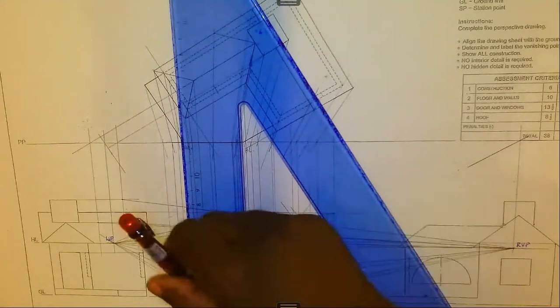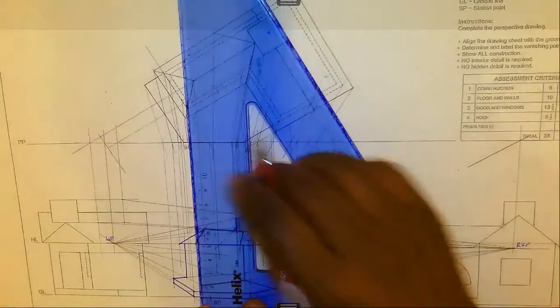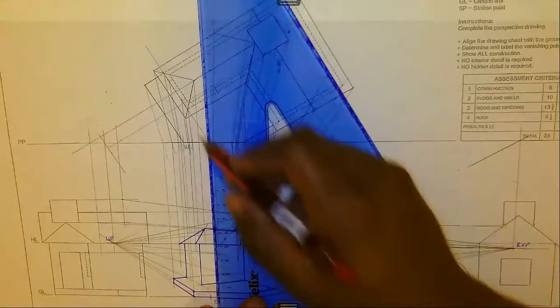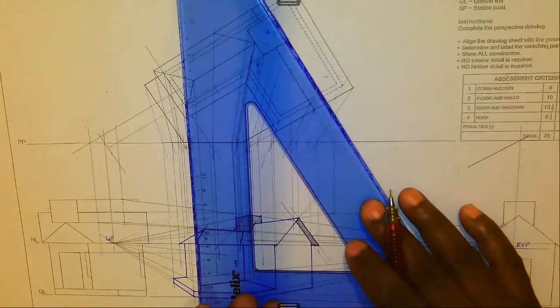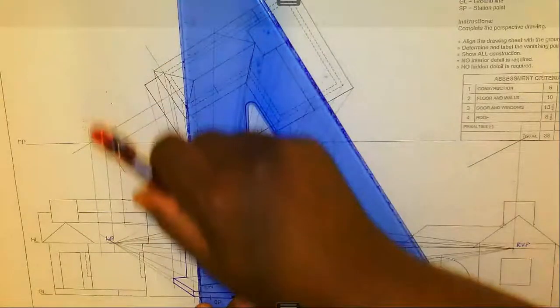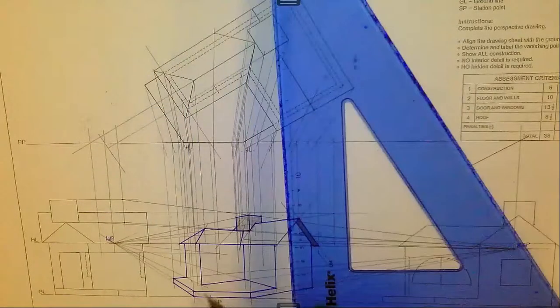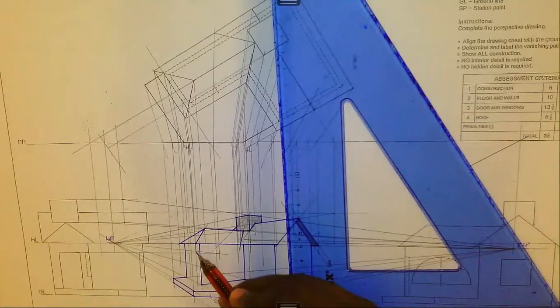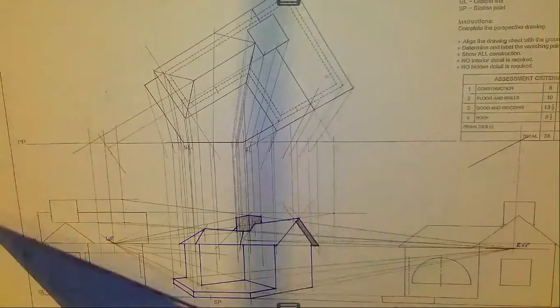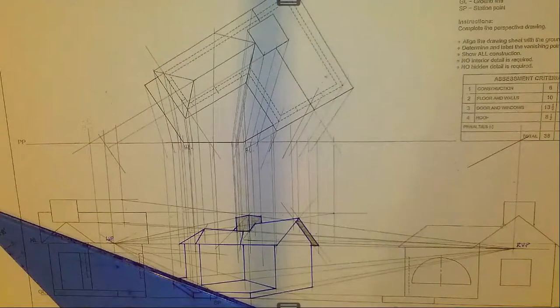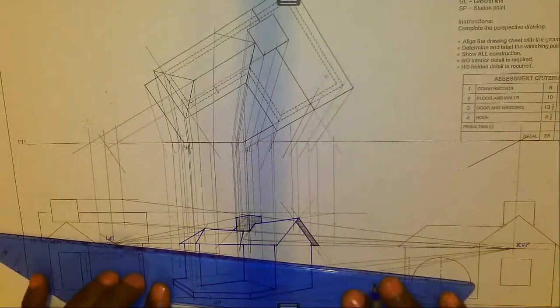Take it up like this. You do the same, which is that point. You take it up like that. Right. So from here to there, to there, and there, that is the definition of the door opening. But we need now to define it. So we take this one.